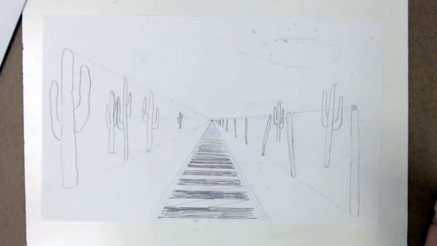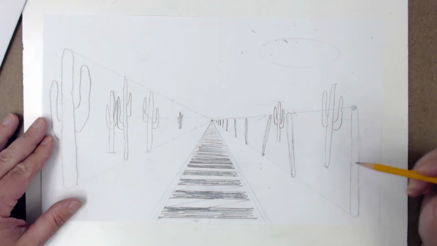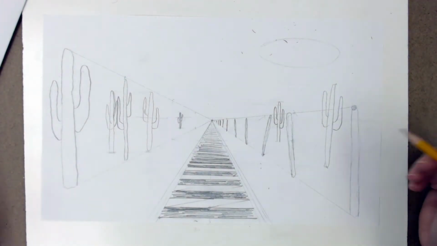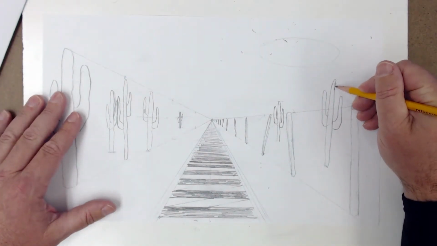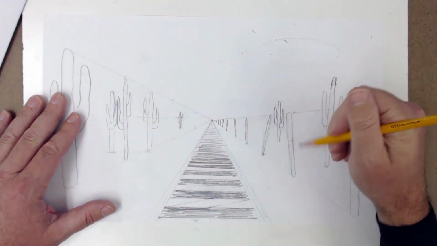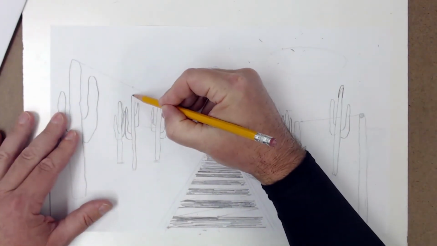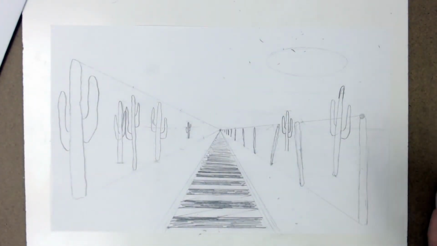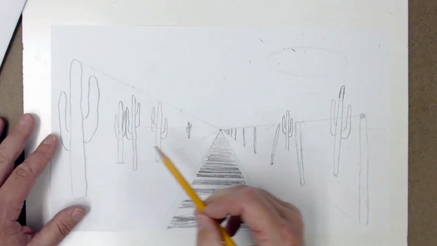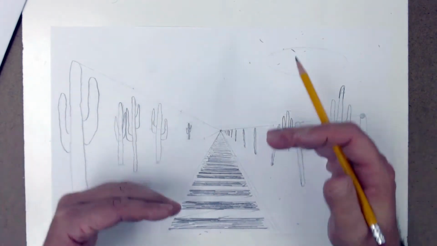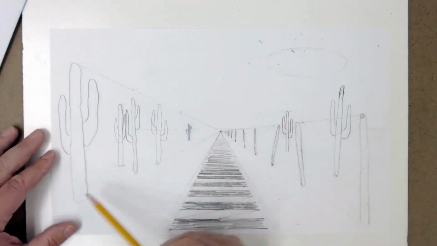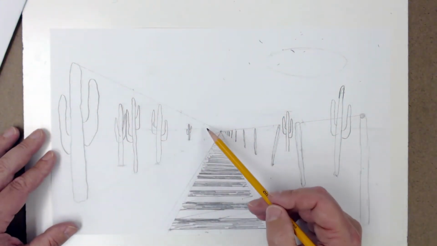That's assuming that these are all the same height. Well, just like with the fence post, maybe I'd make little adjustments. Maybe this one did grow a little bit taller than the other one, and this one was a little bit shorter than this one over here. Whatever, right? You can make those little adjustments. The point is that you got things spaced in the right place using that perspective.